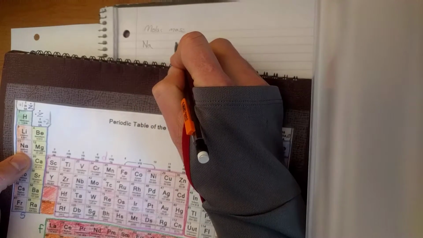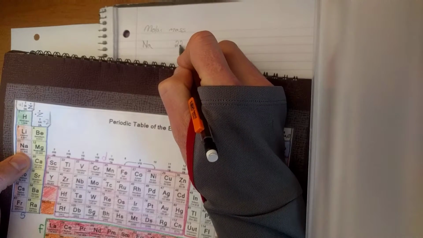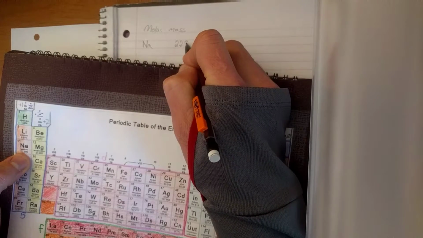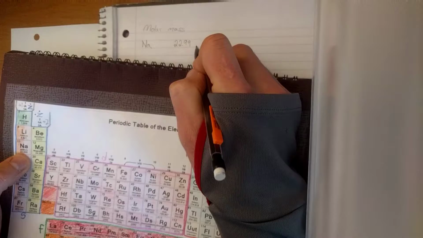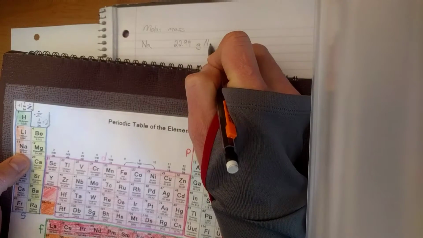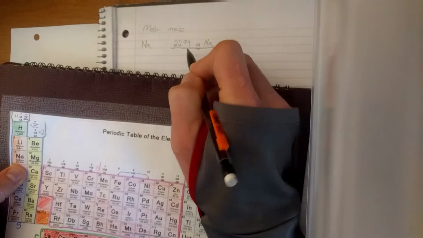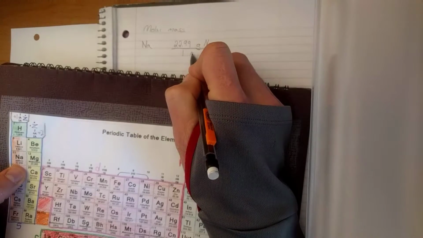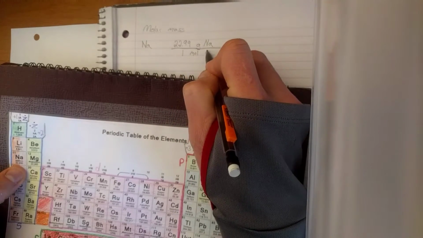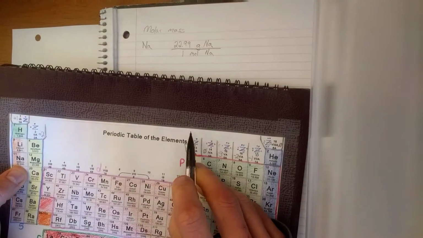So 22.99 grams of Na for every 1 mole of Na.